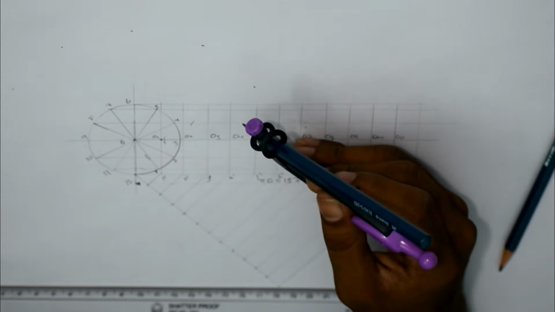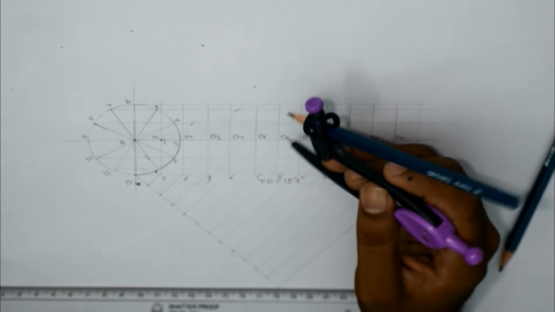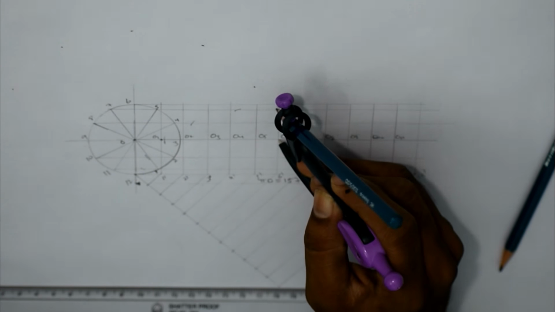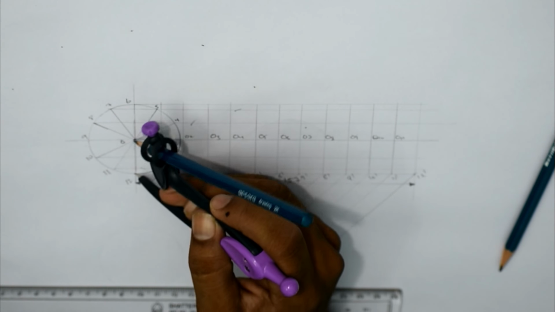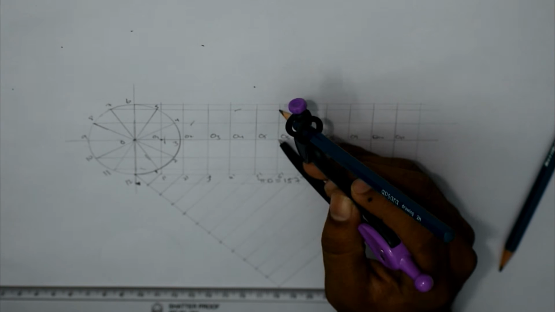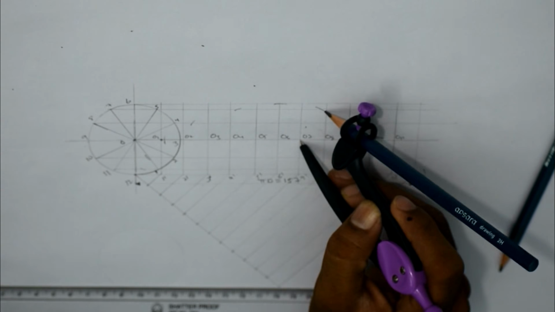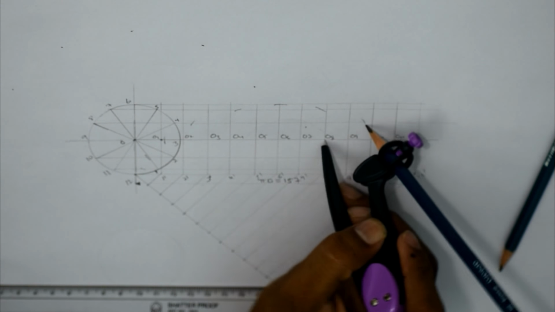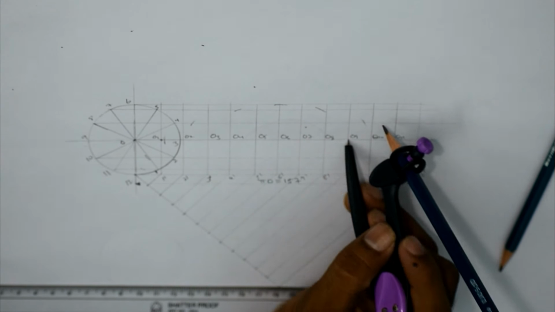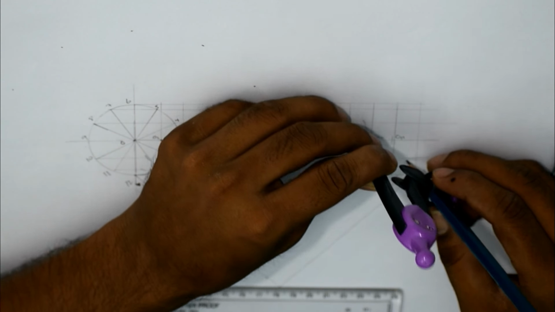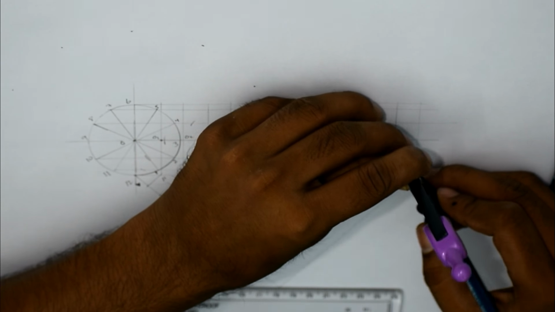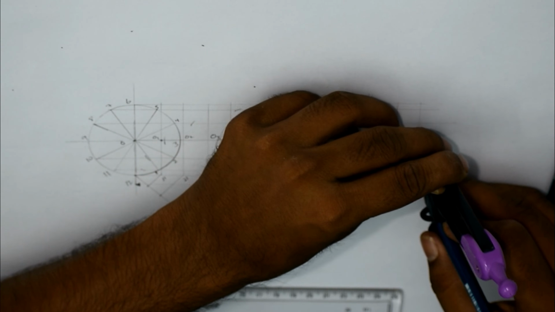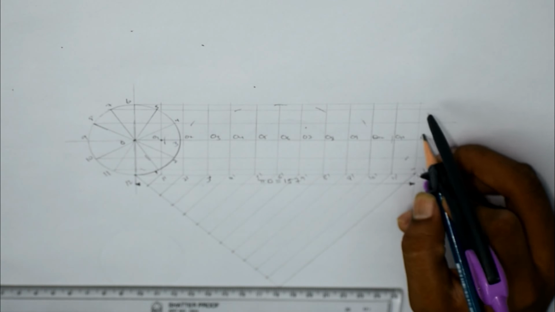O5, fifth line. O6 will come here itself. Then O7, O8, O9, O10, O11. O12 will come at this last point only. So these were the lines.